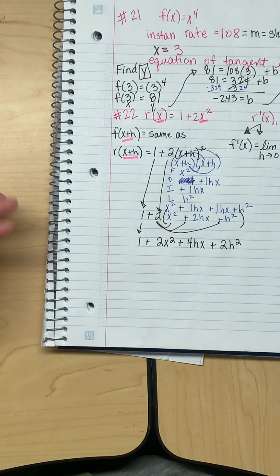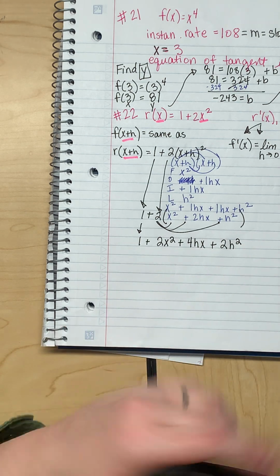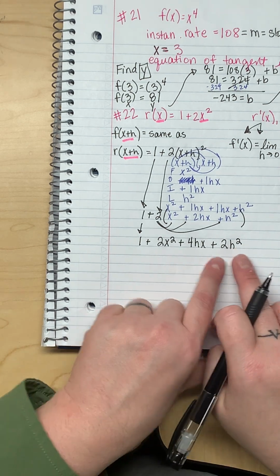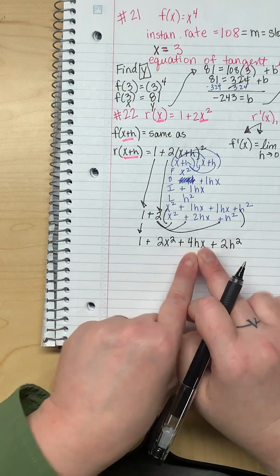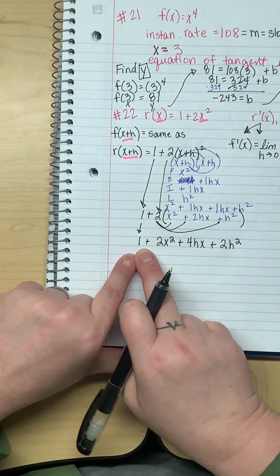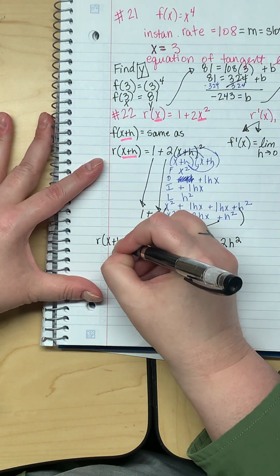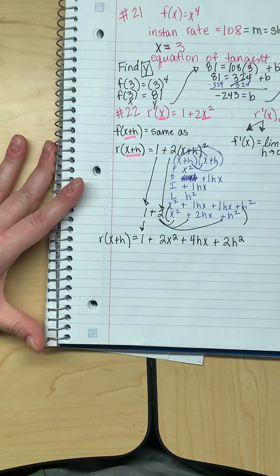Okay, and then we check to see if we have any like terms, where the variable parts are the same, but h squared is totally different from hx, and that's different from x squared, and this is just a naked number. So we just found what r of x plus h is equal to.